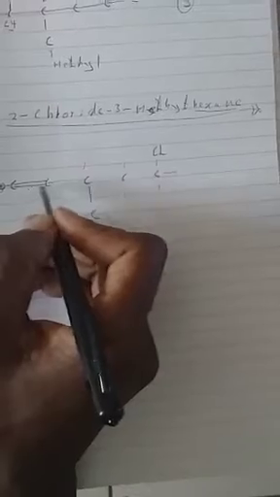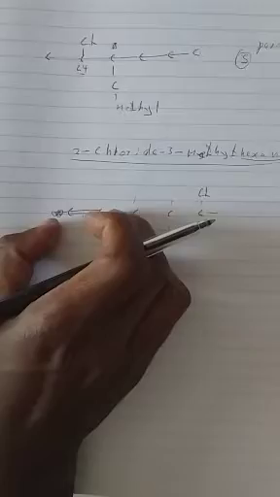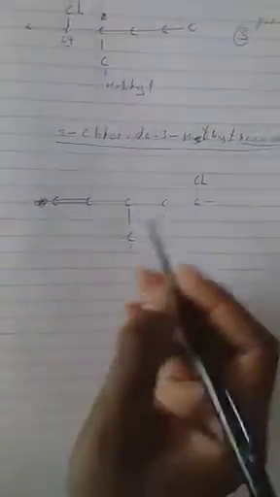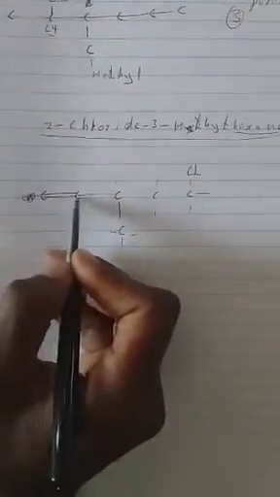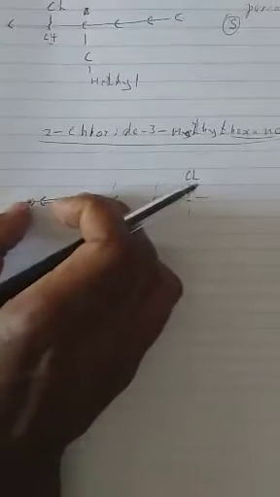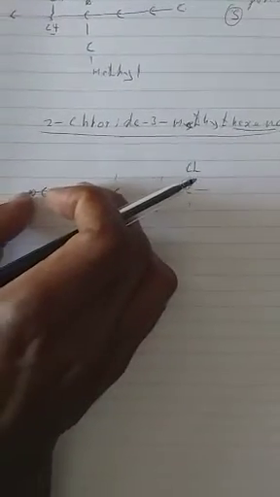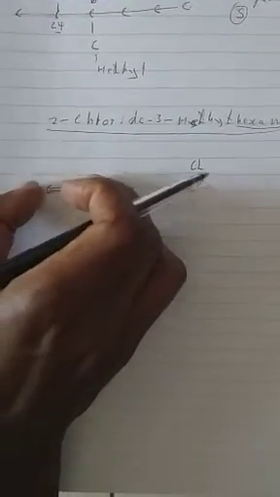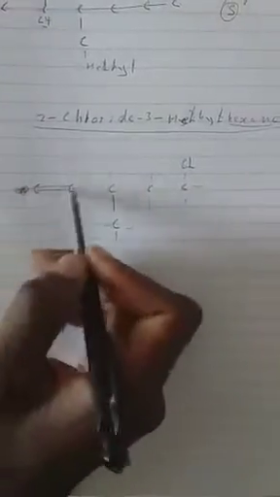So you start from the side that the functional group is on, or where the functional group is closer. So I have to start from this side.